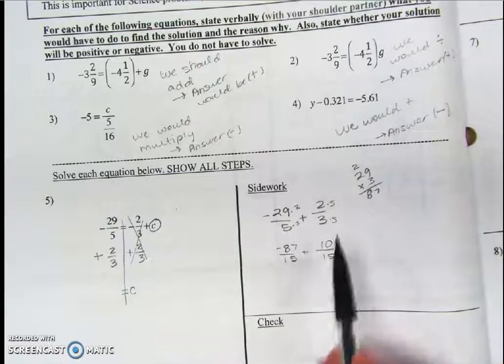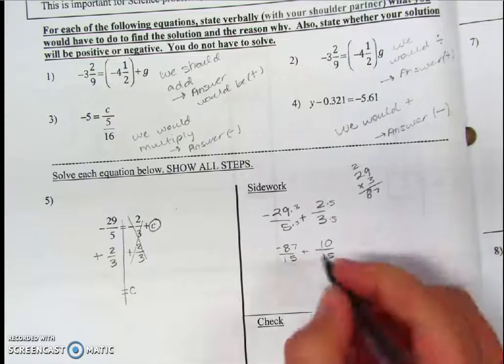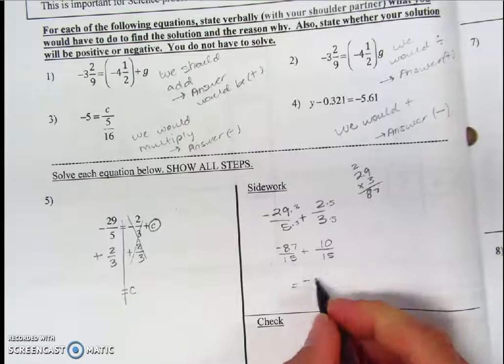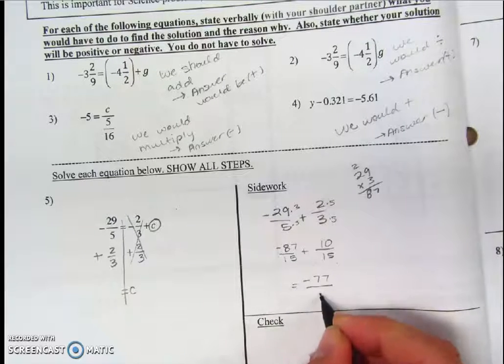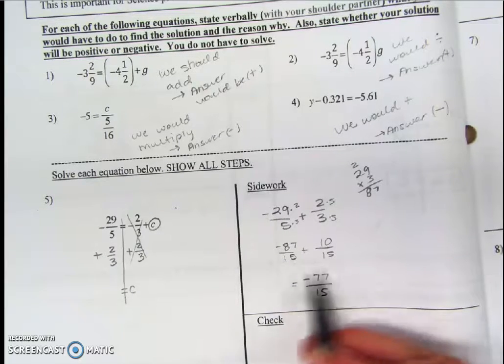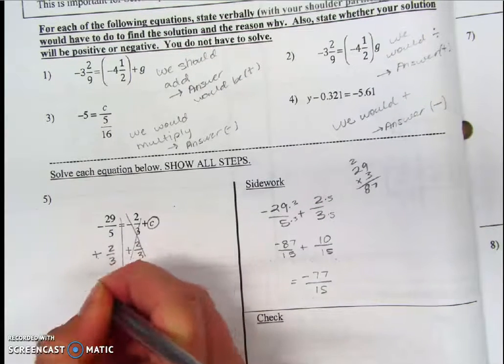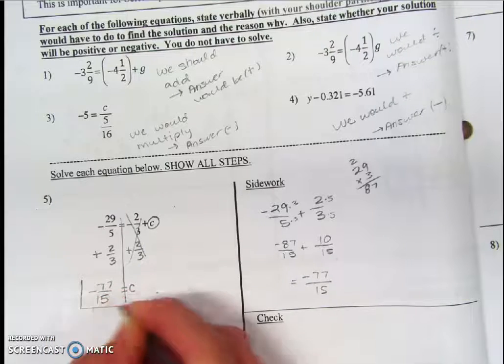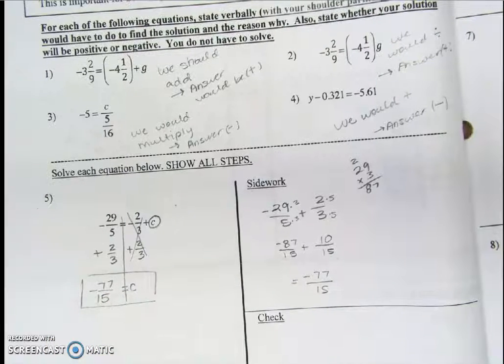Now, do I have more positive or more negative? Well, I have more negative. How many more negatives do I have? Well, this means we're going to subtract, and so I would have 77 more negatives over 15. And we can't reduce that, and so we're going to leave it that way because most of the programs appreciate it in improper form rather than mixed number. So I'm going to say our answer is negative 77/15. There it is.